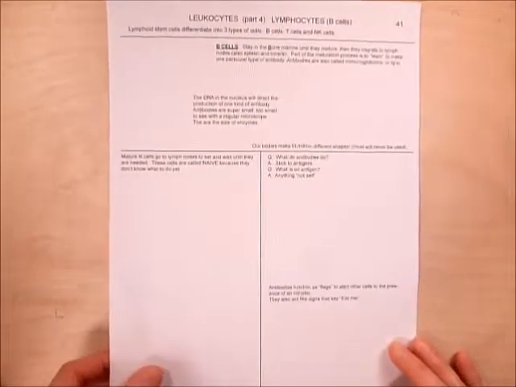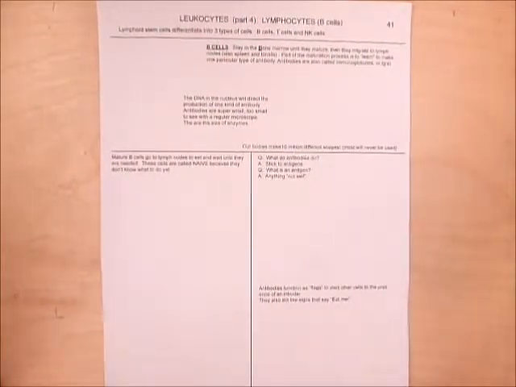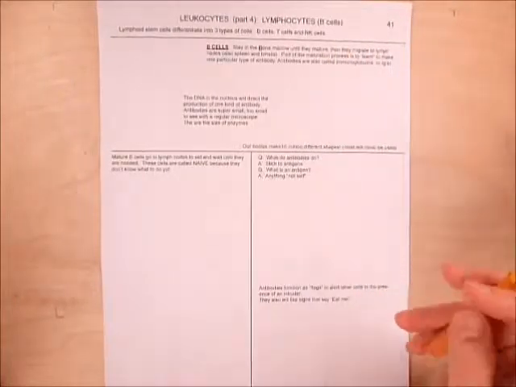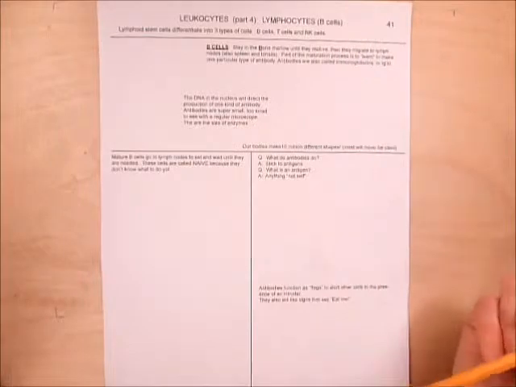Now we're moving on to lymphocytes. This is drawing 41, and it should say leukocytes part 4, lymphocytes, in parentheses, B cells.